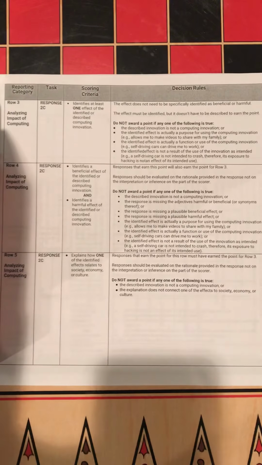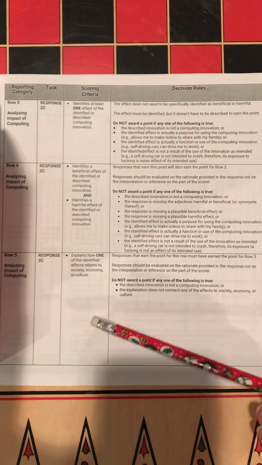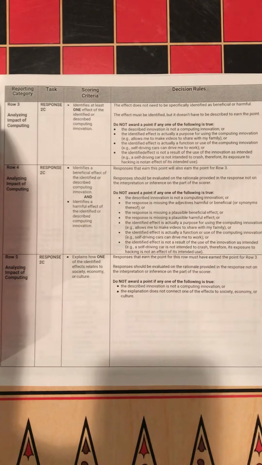Okay? You also need to say in 2C, explains how one of the identified effects relates to the society, economy, or culture. Okay, so a society, economy, or culture is basically talking about how that relates to a larger group of people.